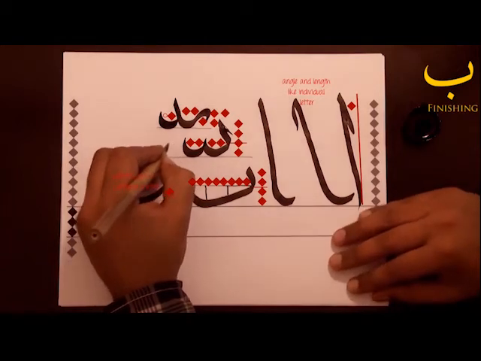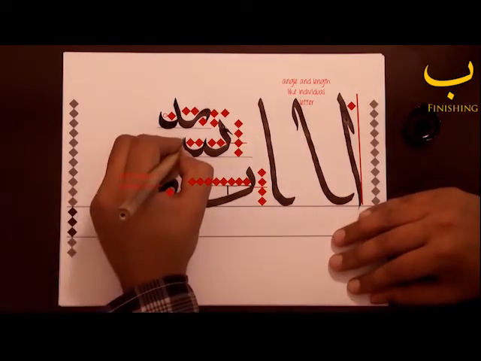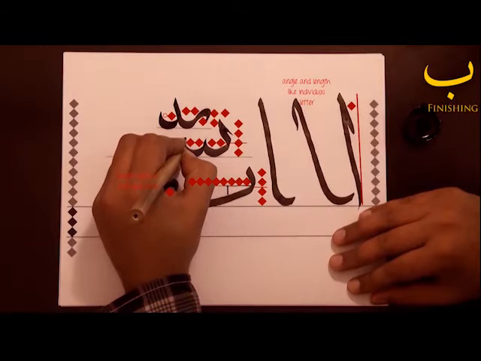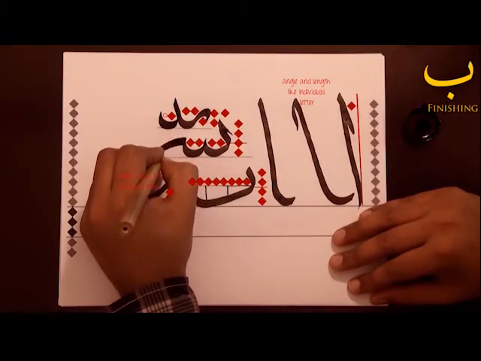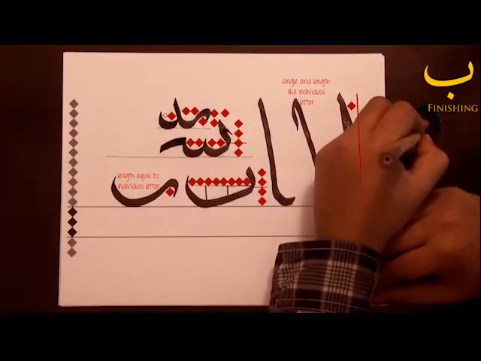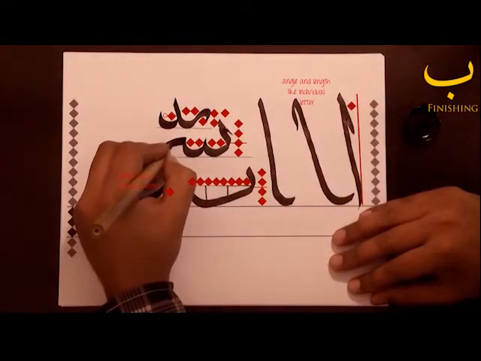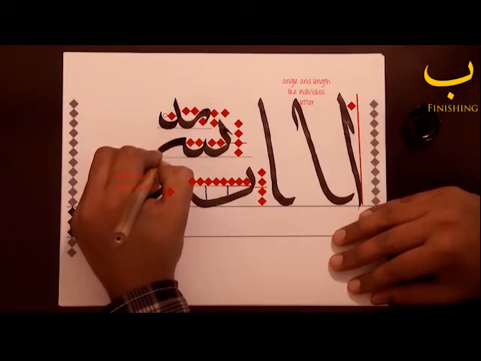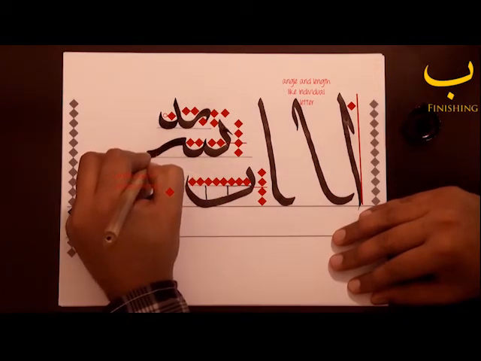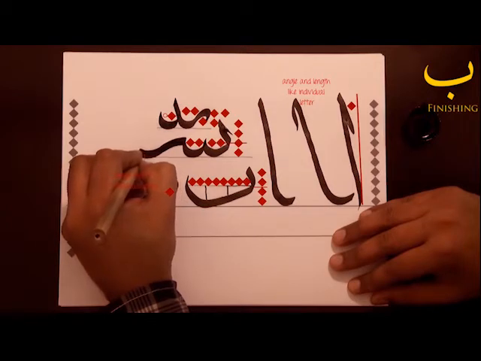Now there's 2 ways of finishing the letter ba. One of them is going leftwards and then curving downwards. And this is the more common approach of finishing the letter ba in the Thuluth script.